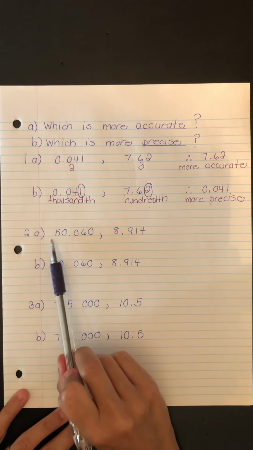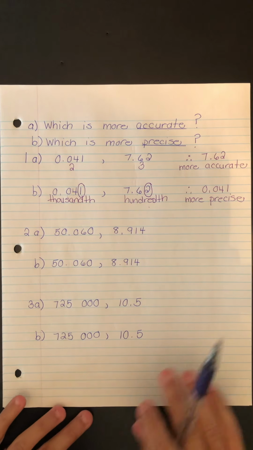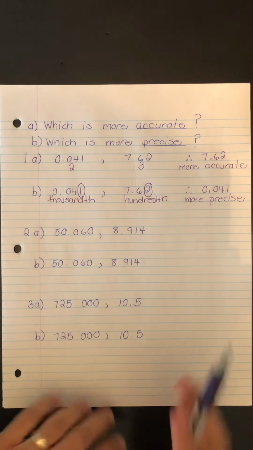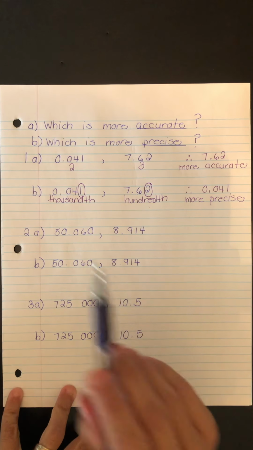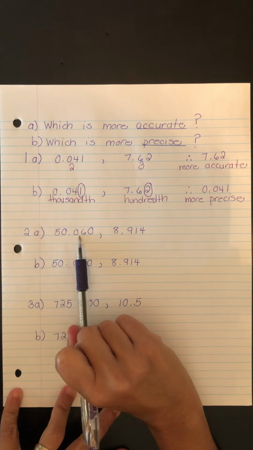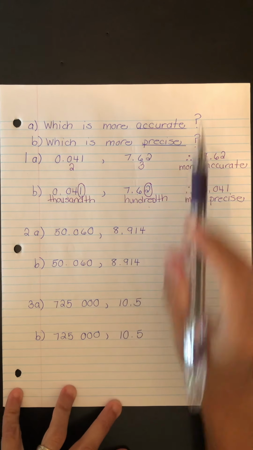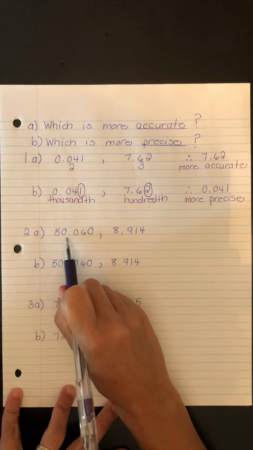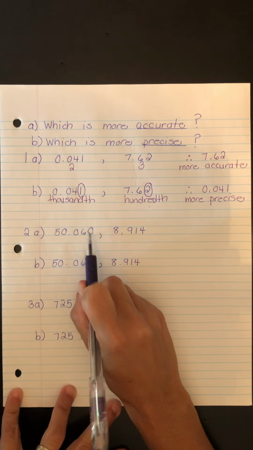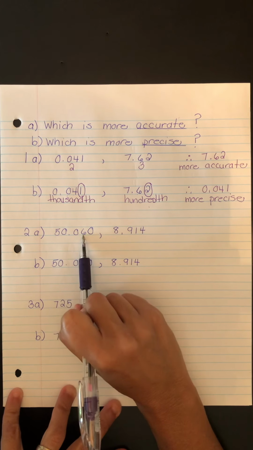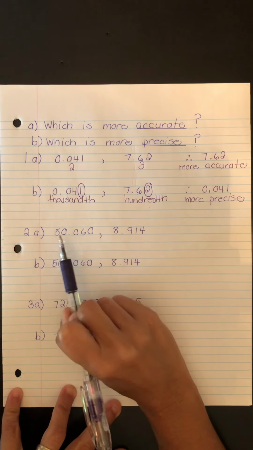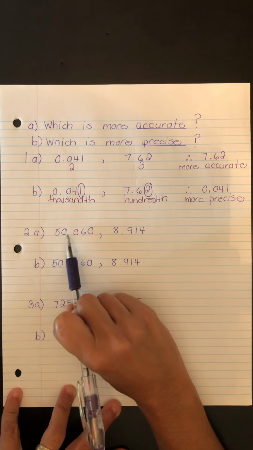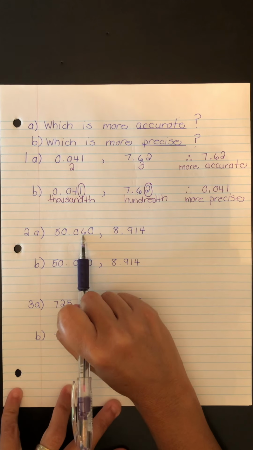Okay, here's another example. The numbers we're comparing are 50.060 and 8.914. Okay, so first of all, we have to determine how many significant digits are in each because we are comparing them for accuracy. So how many significant digits are here? The 5 is significant, the 6 is significant. So certainly the zeros in between them are also significant. Okay, so for sure 4 significant digits.